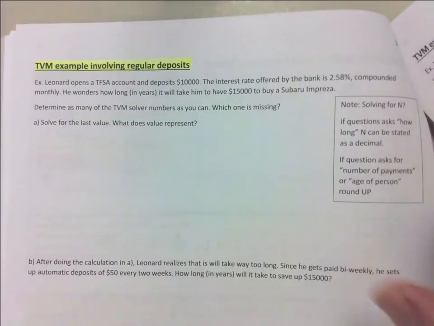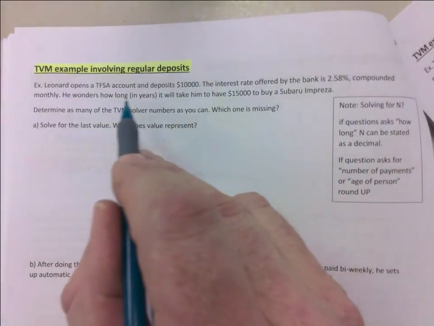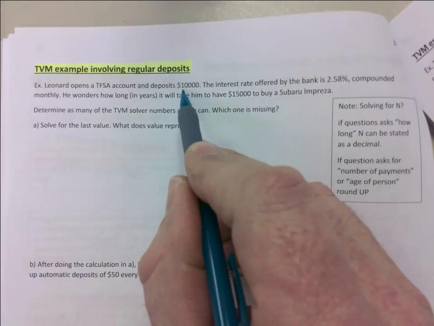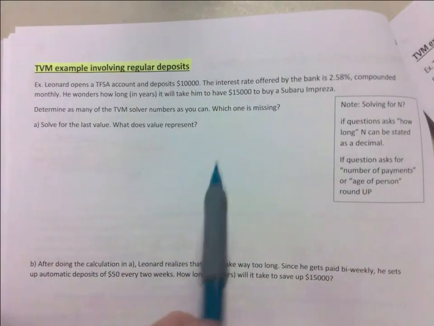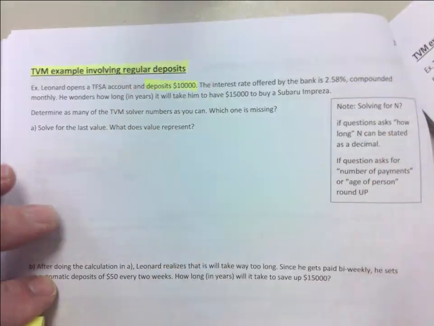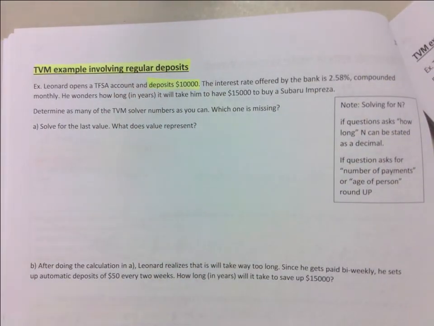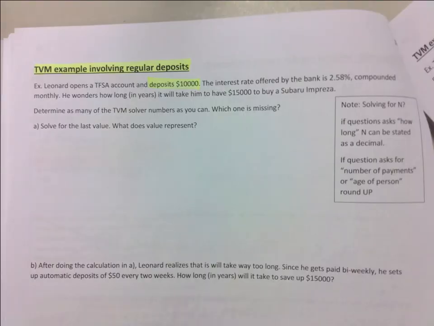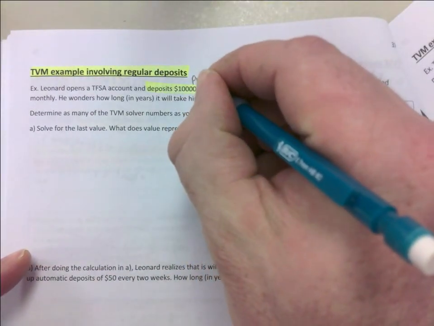Okay. Anyways, Leonard opens a TFSA account and deposits $10,000. Important, right? What do you think this would be? Out of there's only 3 amounts: PV, PMT, FV. What would this be? Deposits. Is it a payment? Is it a regular payment? No, it's just a one-time deal, right? So I'm going to tell you that that's your present value.